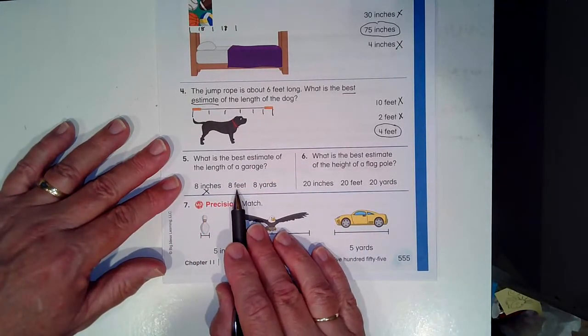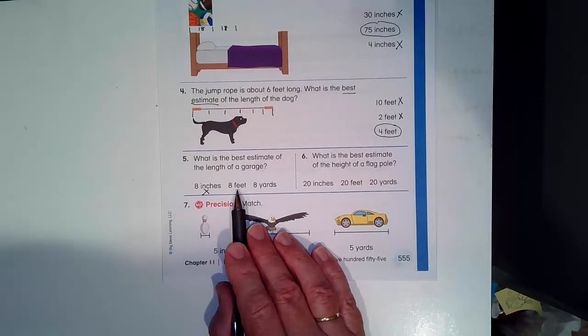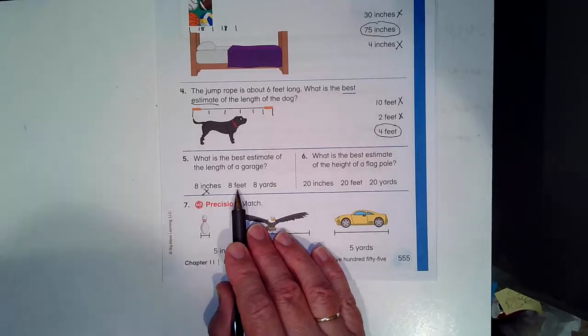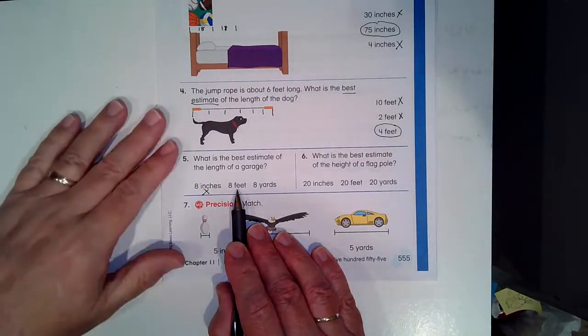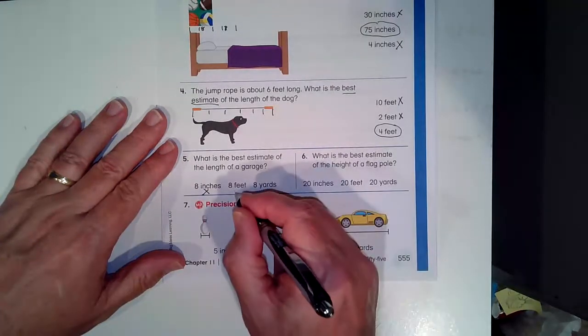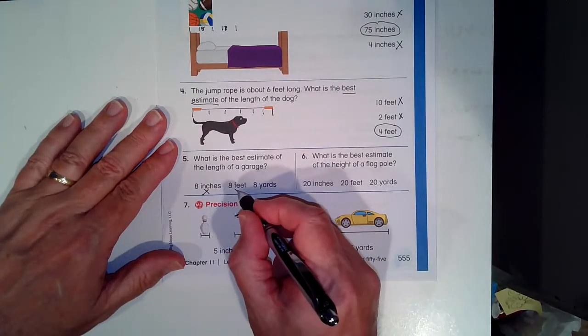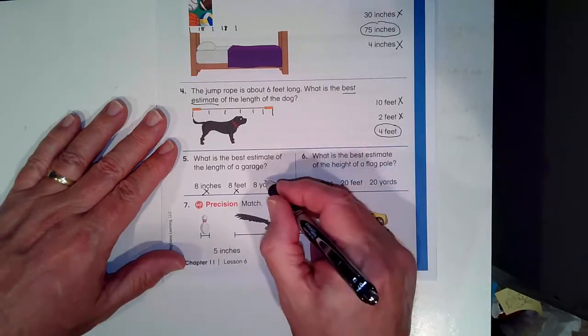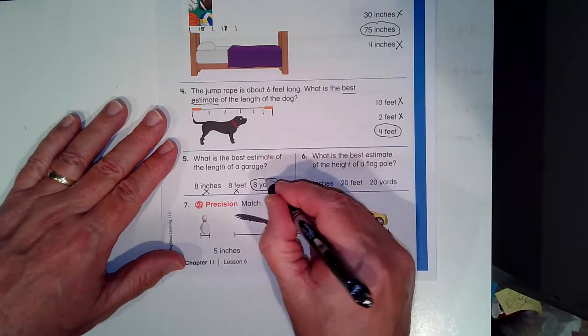Can you put a car in 8 feet? 8 feet is about as long as our whiteboard. That is going to be too small. But 8 yards, that is the one that makes sense.